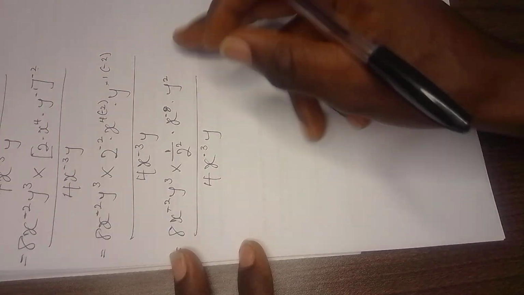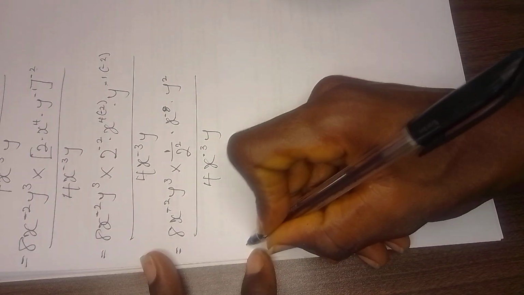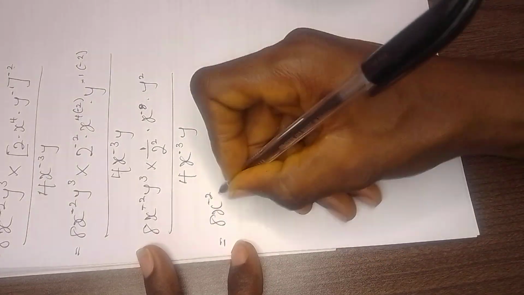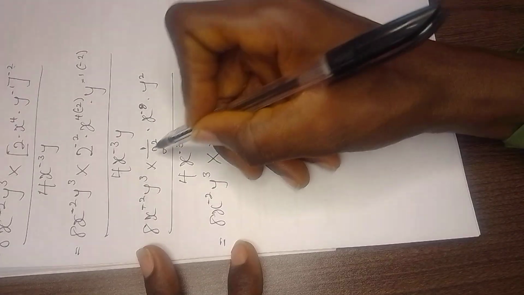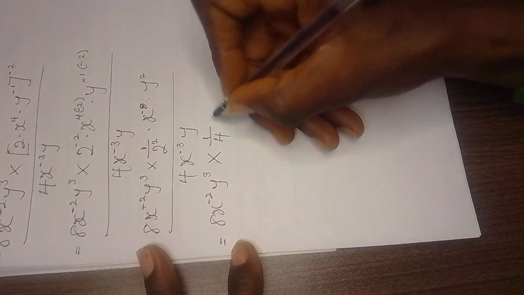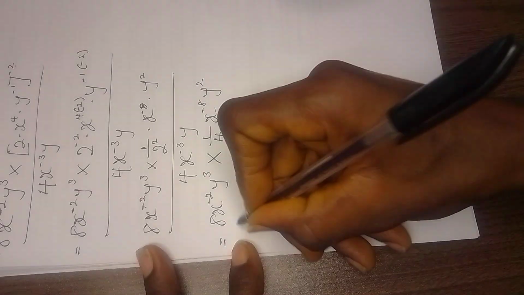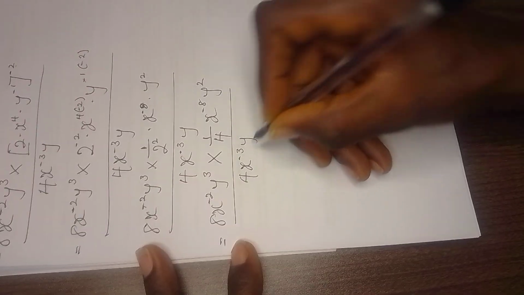Now, okay, let me remove the multiplication we have in between. So what you now have is 8x raised to the power of minus 2, y raised to the power of 3 times 1 over 2 power 2, which is 4. So 1 over 4 x raised to the power of minus 8, then y raised to the power of 2, over 4x raised to the power of minus 3, then y.